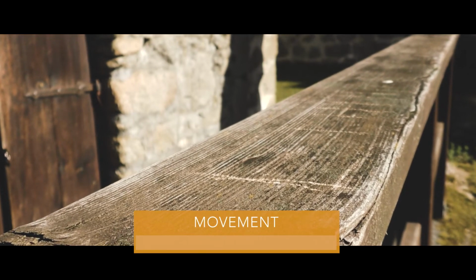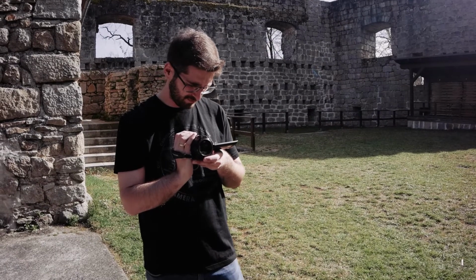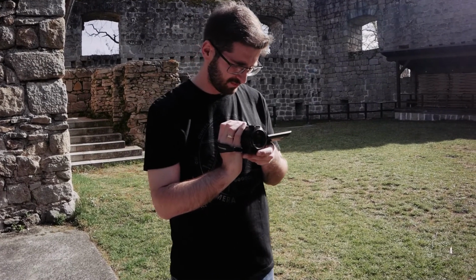Also movement. Movement is so important for a cinematic image. Take your camera and push in, push out or sideways for a nice parallax shot. I did an in-depth video about cinematic movement you should check out if you want to create cinematic images.